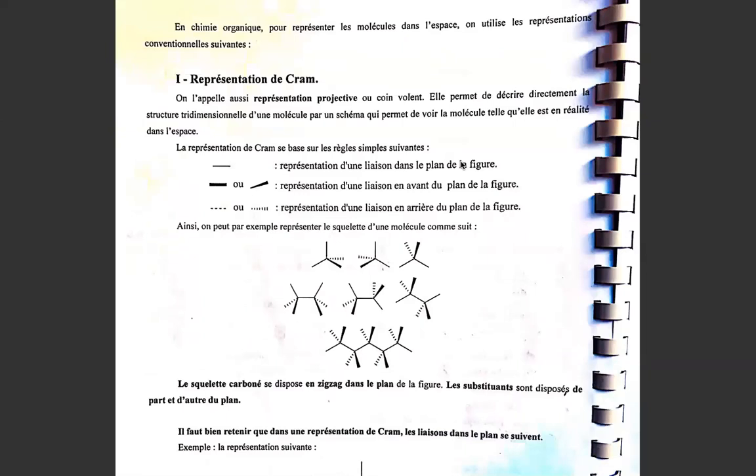Représentation de CRAM is basically the representation of organic molecules in 3 dimensions. So how do you know that this molecule is in 3 dimensions? I'm pretty sure you have seen organic compounds written like this, where you have a wedge. This is what you call a wedge. That black dash is a wedge. Then the dotted lines are also a wedge, but they represent something else. Then these 2 straight lines here represent the plane.